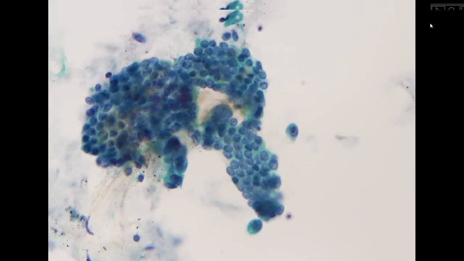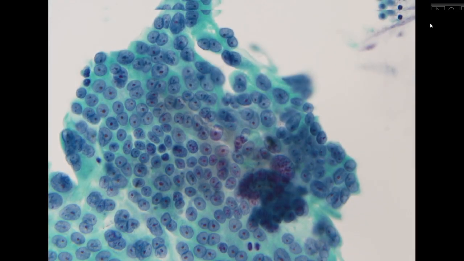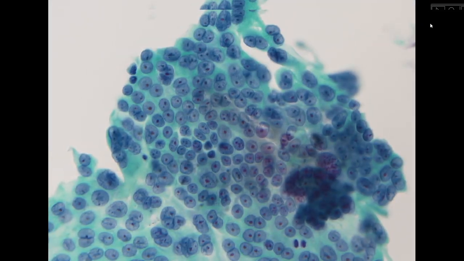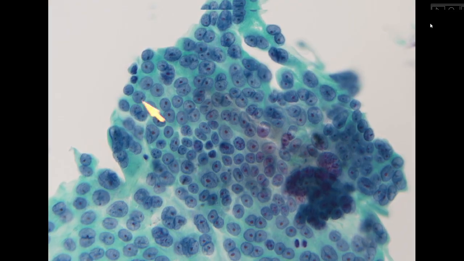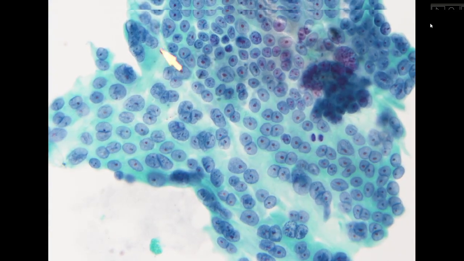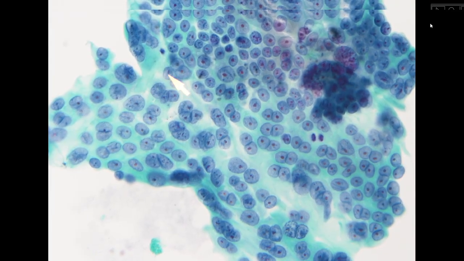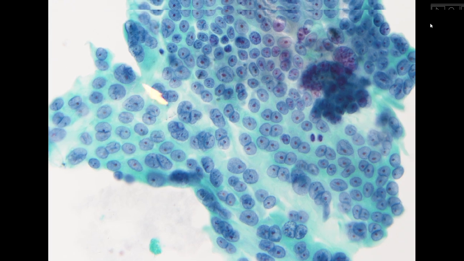And then we take a look at this cluster of cells, which shows a prominent increase in nuclear size, prominent nucleoli, and a very polymorphic look. In the same cluster of cells, the variation in nuclear size is more than 4 times.